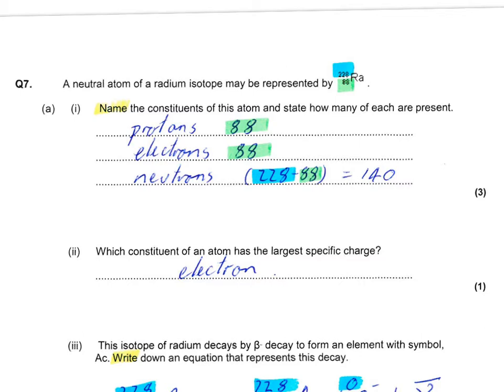We're then asked which constituent of the atom has got the largest specific charge. Specific charge is charge divided by mass. We've got two charged constituents, the protons and the electrons. If we worked out the specific charge for each, we'd be dividing the same charge by a smaller number for the electron. The electron's got a much smaller mass, so I'll be dividing by the smaller number, giving me the largest specific charge.